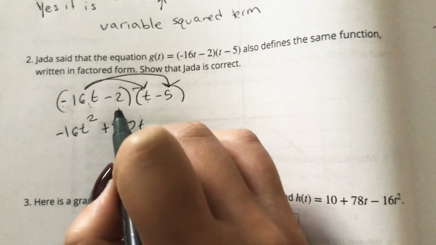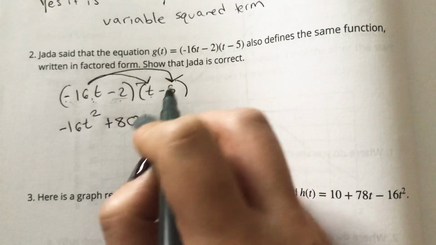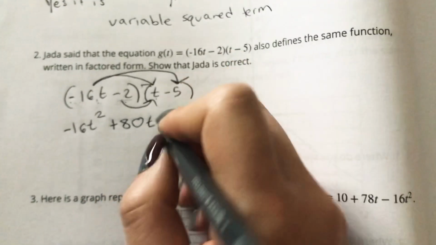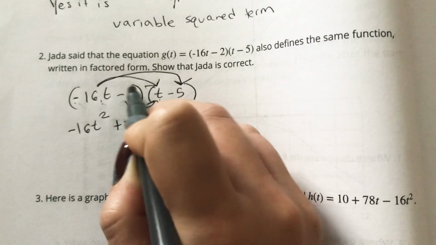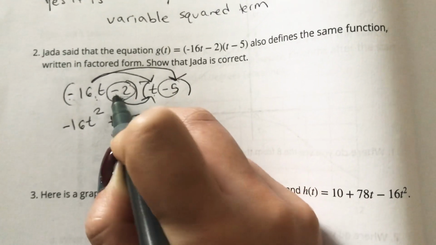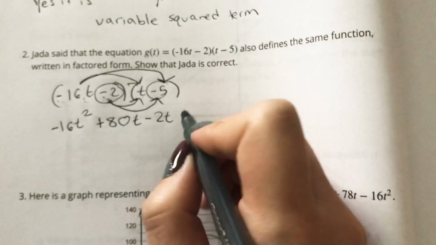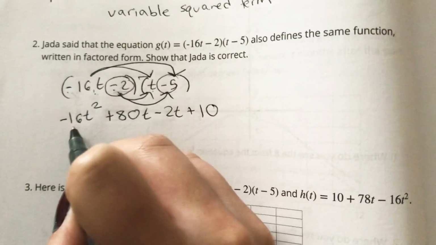And now I'm going to use my second term in the first factor and multiply by both of the other terms as well. So I have negative 2 times t, which is negative 2t, and then negative 2 times negative 5. Again, they're both negative. A negative times a negative is a positive. So negative 2 times negative 5 is positive 10. My last step is to combine like terms.